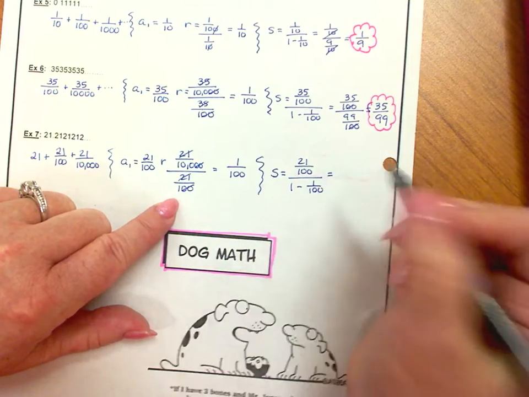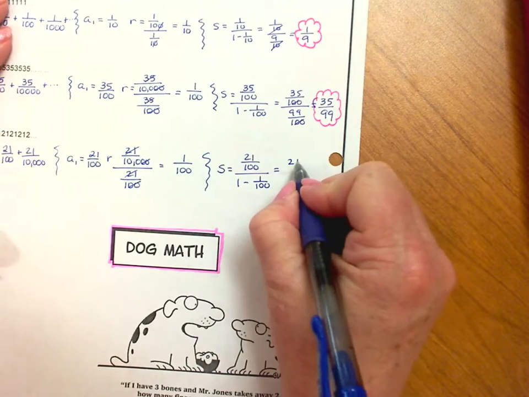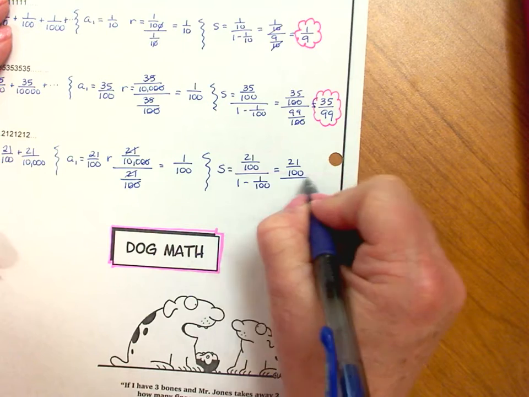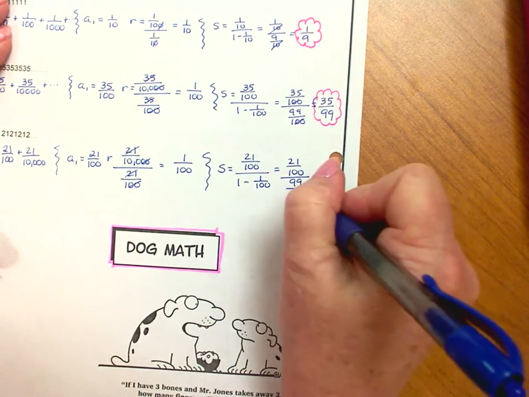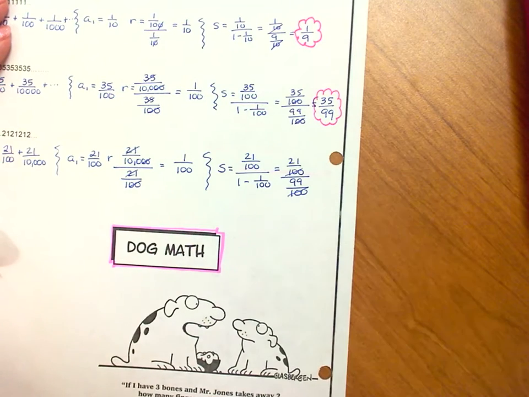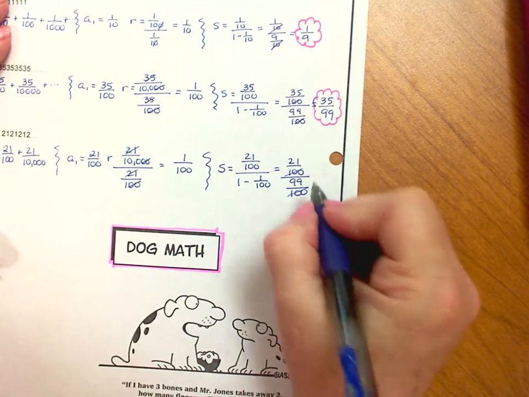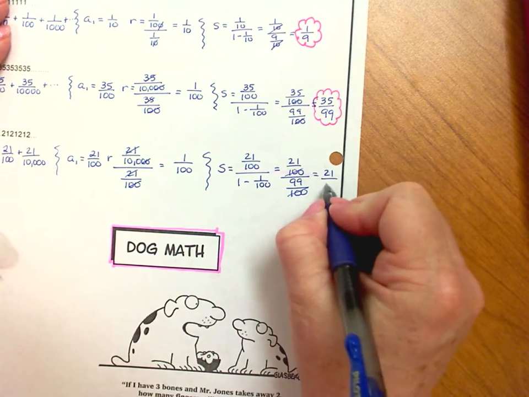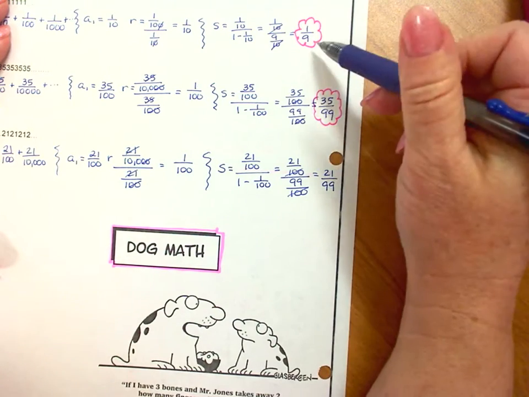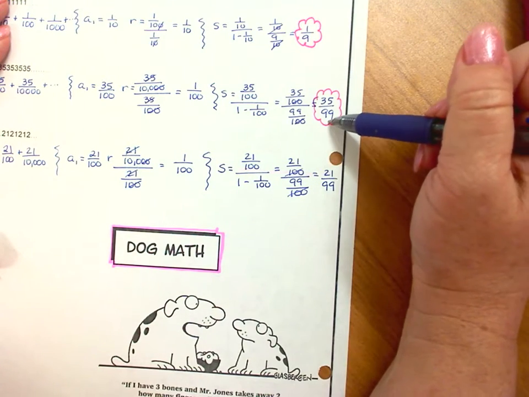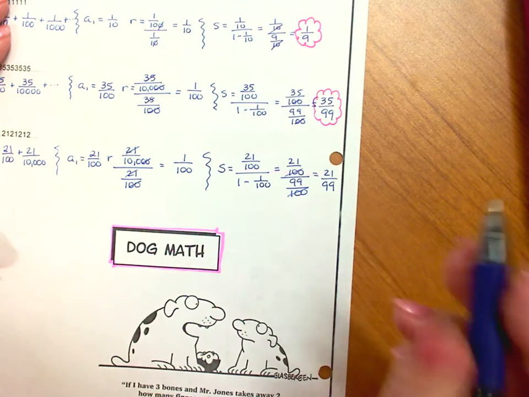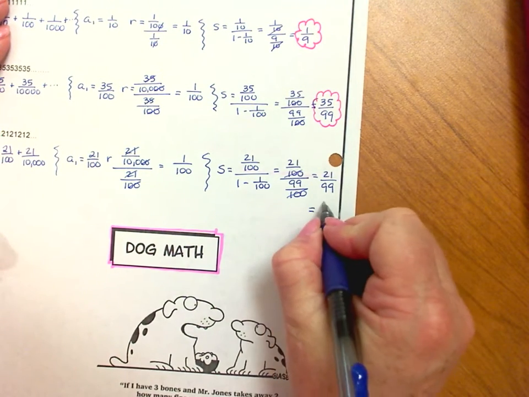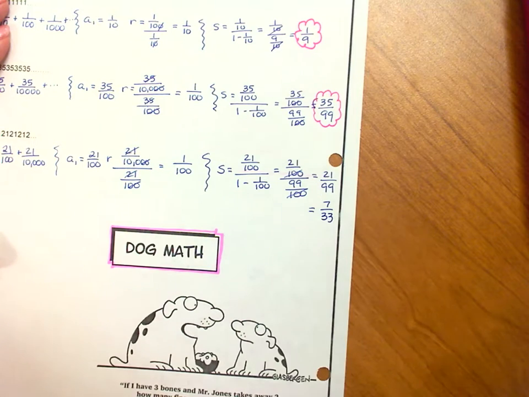That's going to be equal to 21 over 100 divided by 99 over 100. We can cancel those out, and we will be left with 21 over 99. Now, the other two were simplified. This one is not. We can take 3s out of this one, so we're really looking at 7 over 33.